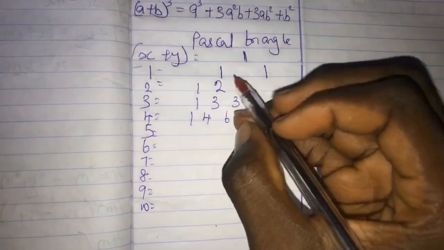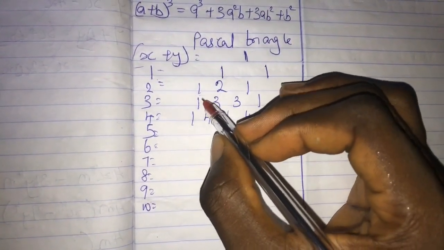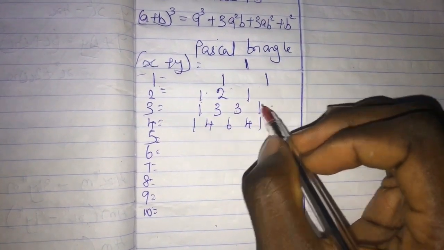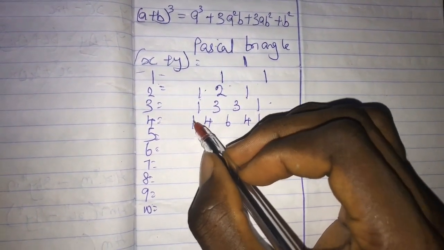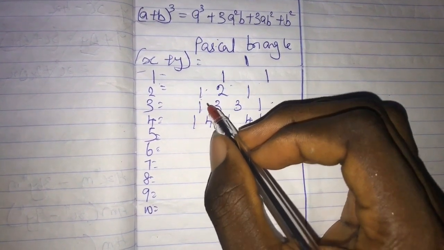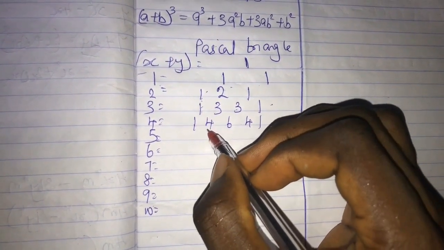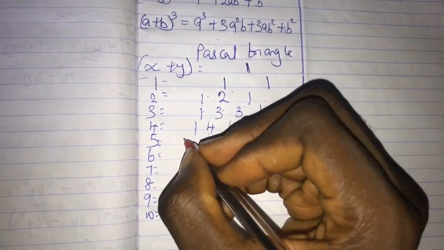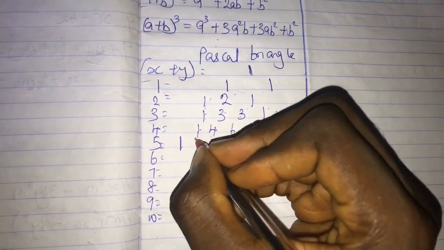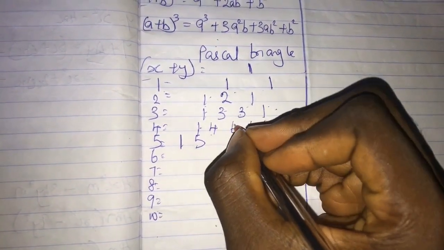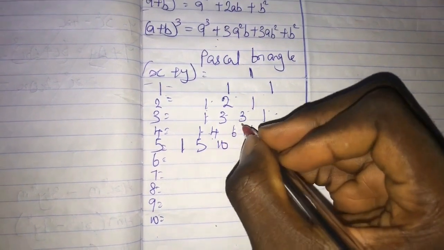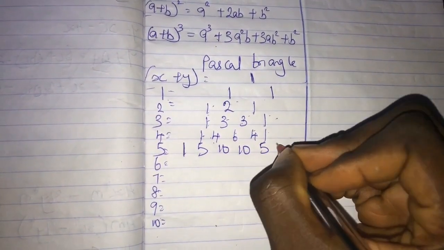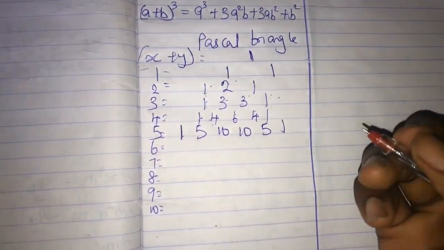So how did I arrive at this? We first write 1. 1 plus 2 is 3. 2 plus 1 is 3. Then you write 1 at the end. The same thing here. 1 plus 3 gives 4, 3 plus 3 is 6, 3 plus 1 is 4, then you put 1. The same thing goes here: 1 plus 4 is 5, 4 plus 6 is 10, 6 plus 4 is 10, 4 plus 1 is 5, and 1. You can do the rest like that.